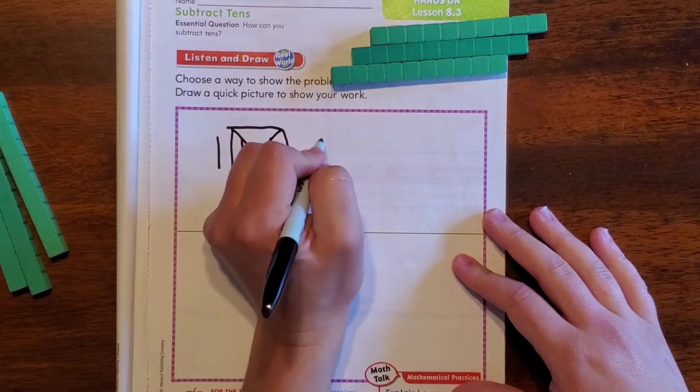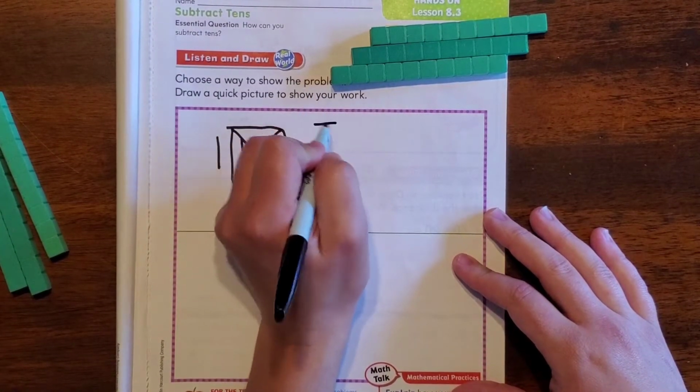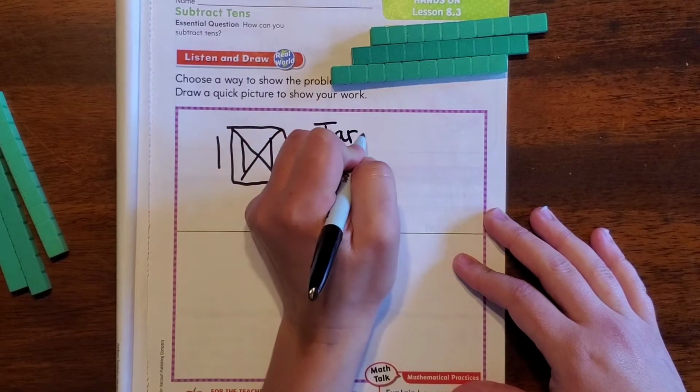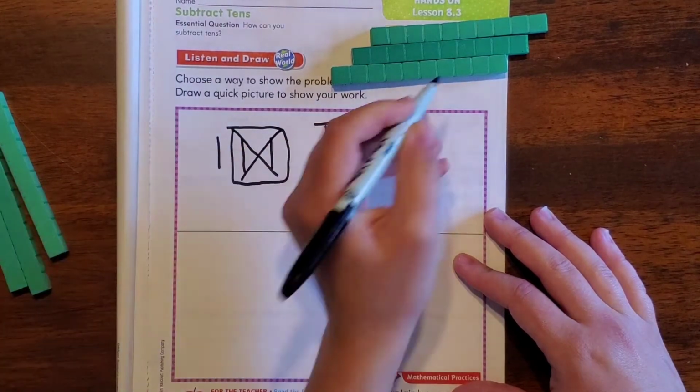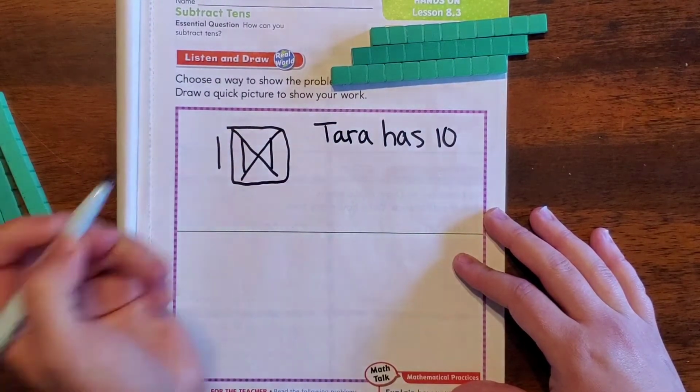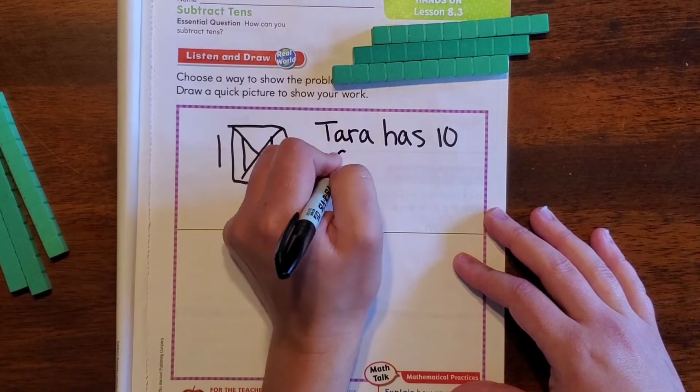So then we can do: Tara has 10 small shells.